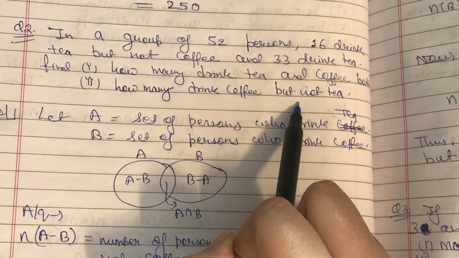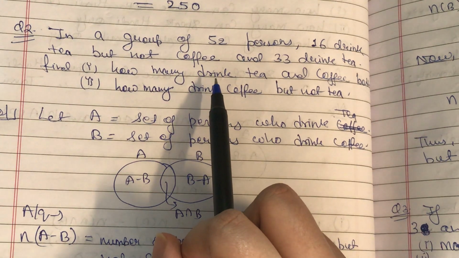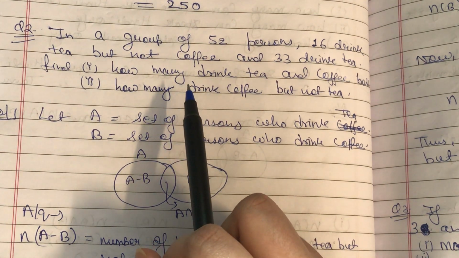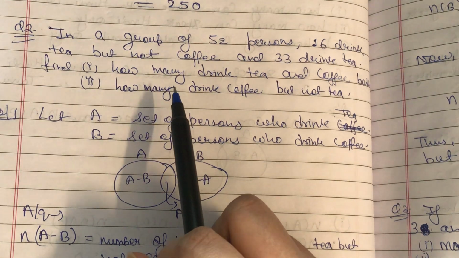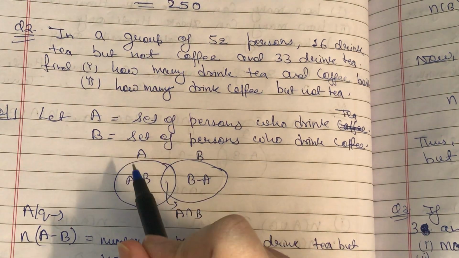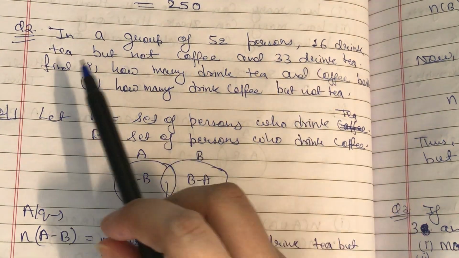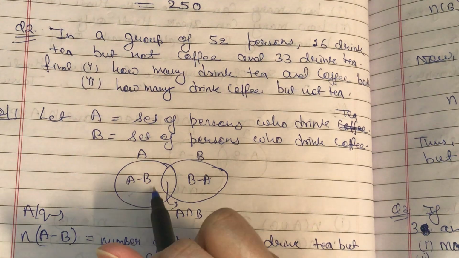Whenever you see a question like that, language is very important. In Venn diagram word problems, language is very important. We know that ∩ is the symbol for intersection and ∪ is the symbol of union, right? But here the option 'but not' means subtraction. 16 can drink tea but not coffee, which means A minus B is given.